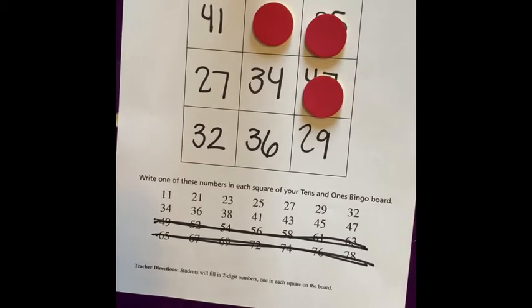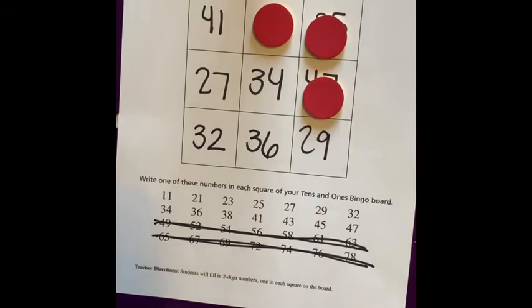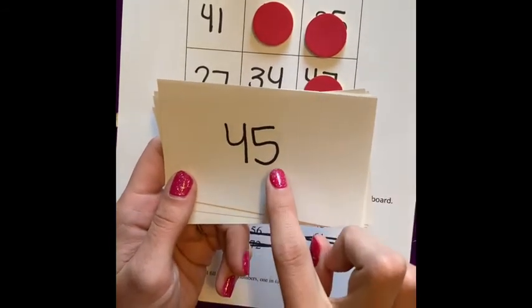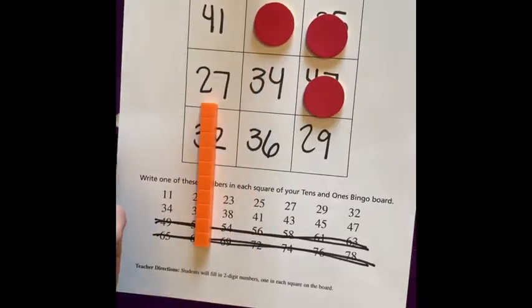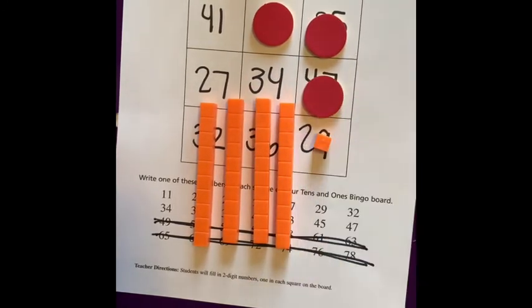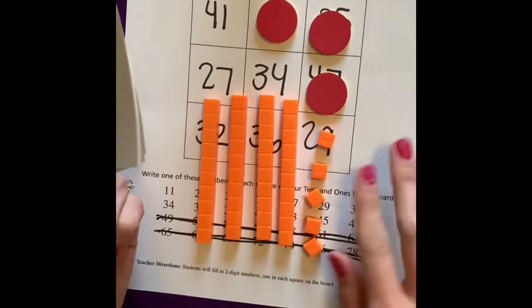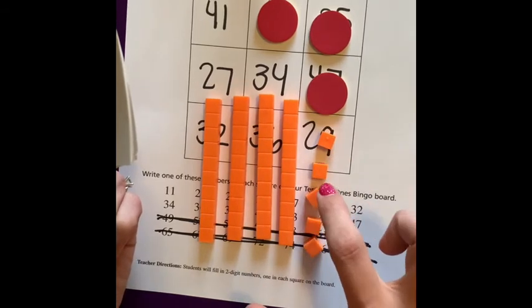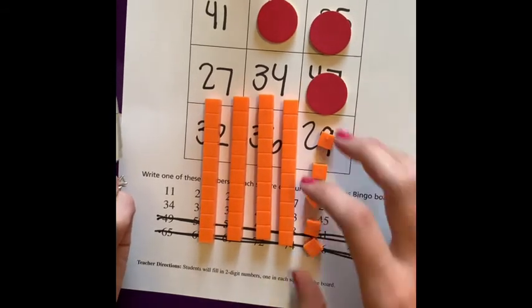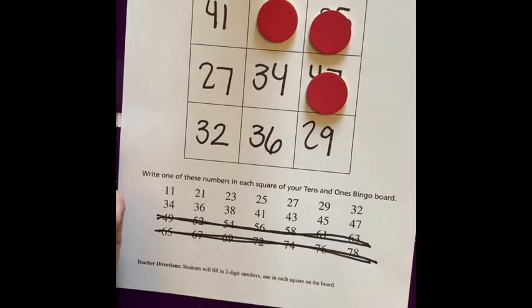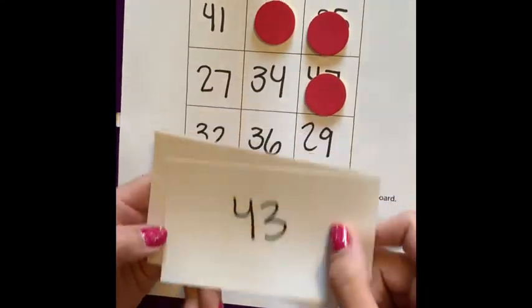Let's look at my next card. What number is that? 45. Let's show 45. Count. 10, 20, 30, 40, 41, 42, 43, 44, 45. But I don't have 45 on my chart. Do you have 45? Maybe you do, maybe you don't.